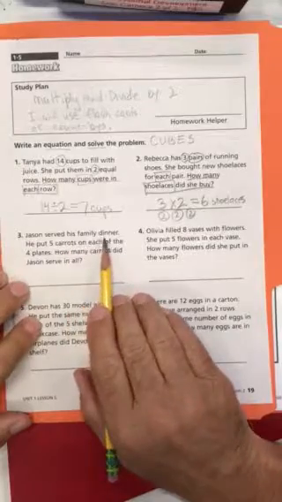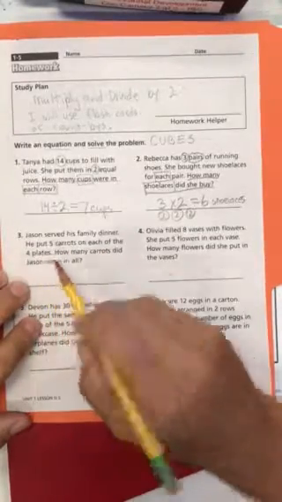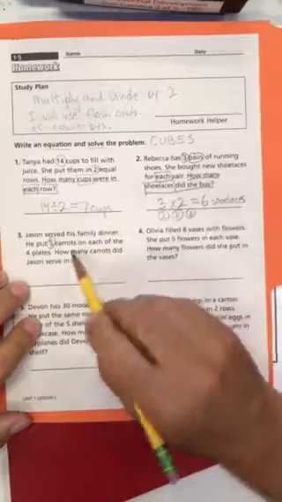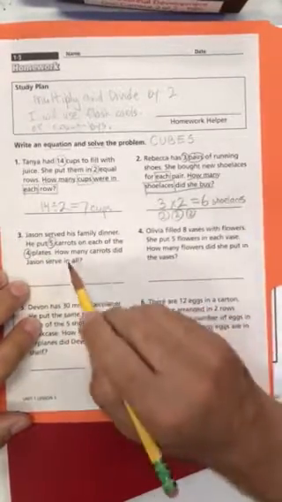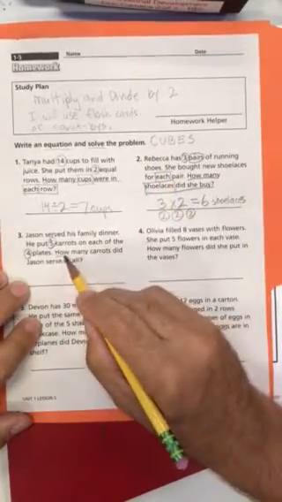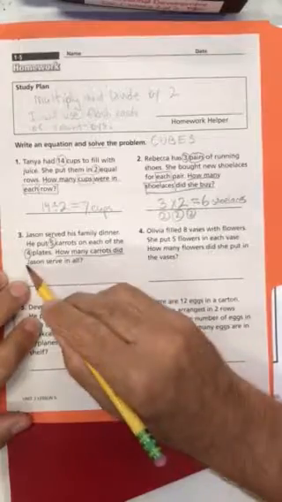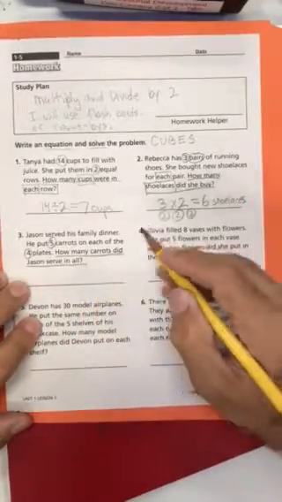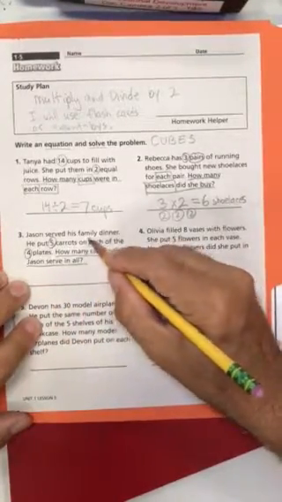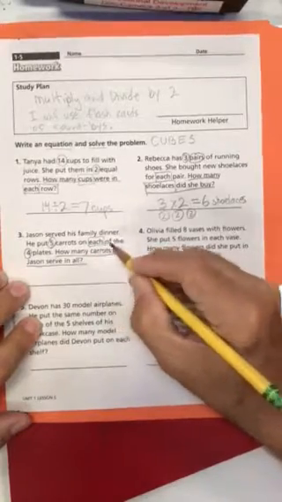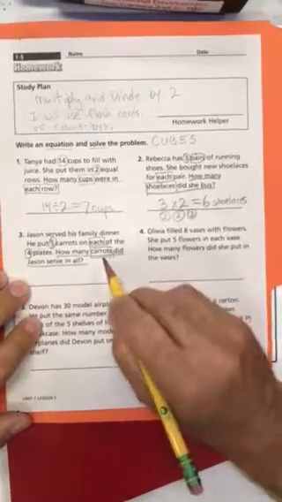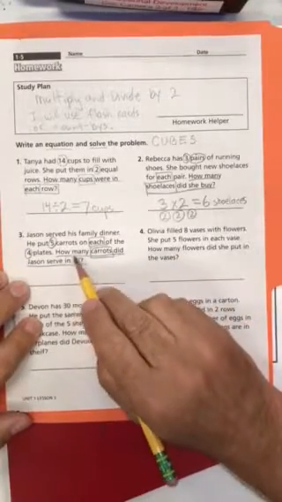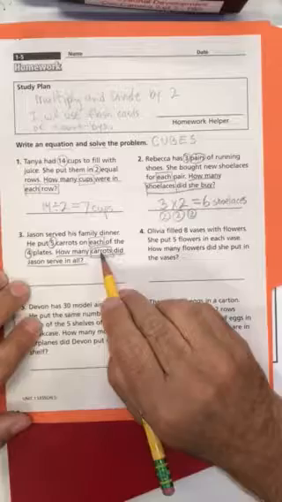Jason served his family dinner. He put 5 carrots, we circle the information, 5 carrots on each of 4 plates. So that's the C, we circled it. Underline the question. How many carrots did Jason serve in all? We're going to box in each, that tells us to multiply or divide. Carrots is our label. Notice, it comes right after the question, how many? And then carrots will be our label.